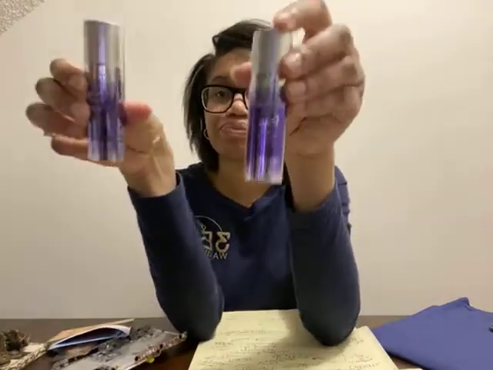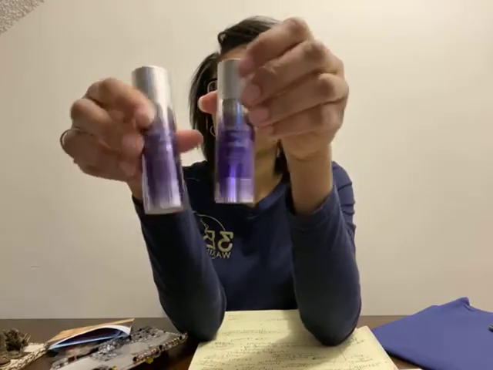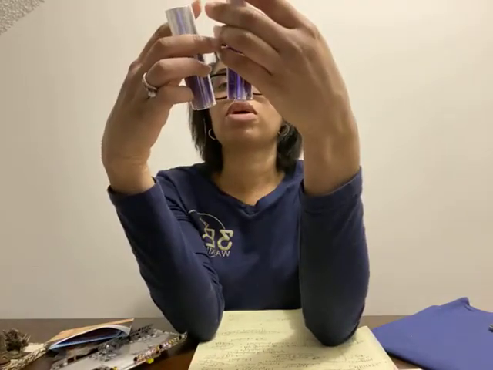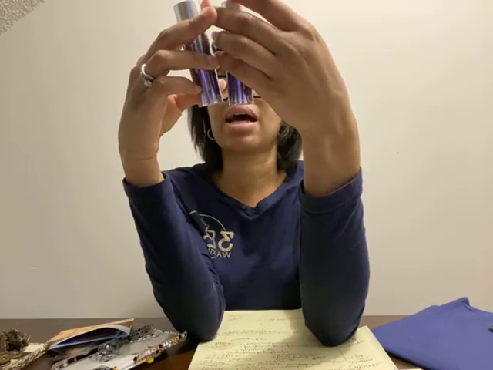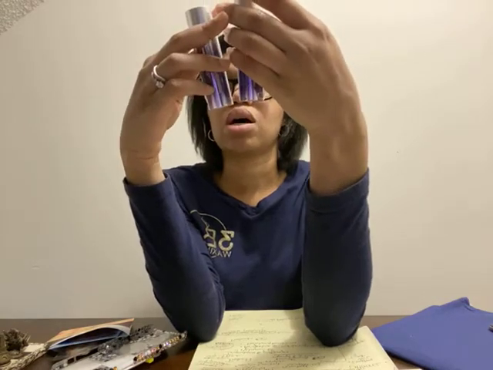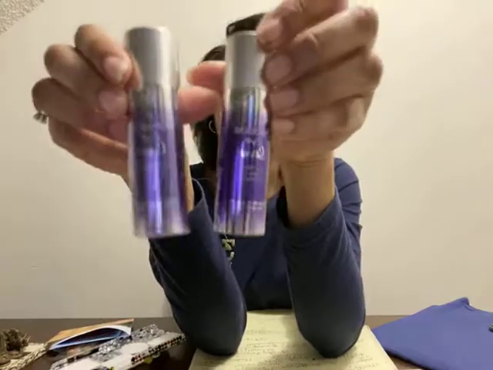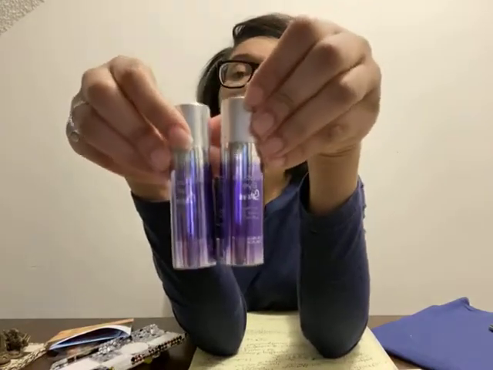The first one I want to show you. So I have two of them. Let me just show you them. They're both from Skin Script. They look similar. One's the peptide eye serum and one's the tripeptide eye cream. And we'll talk about the differences in them and that kind of thing.